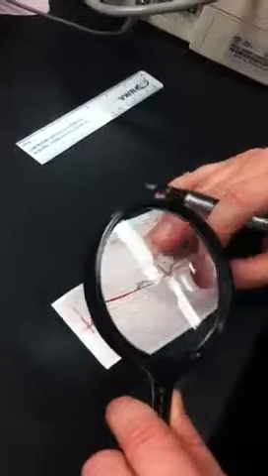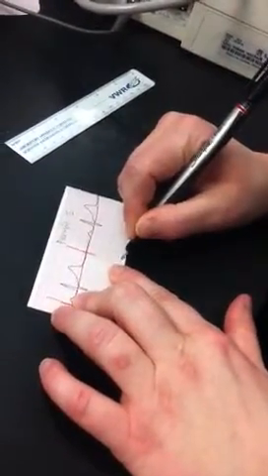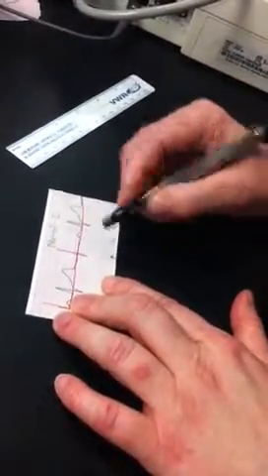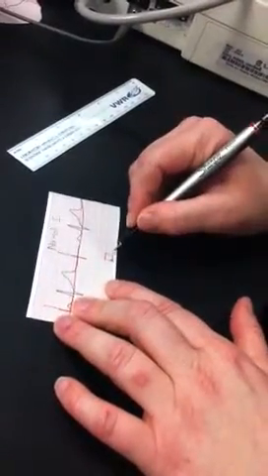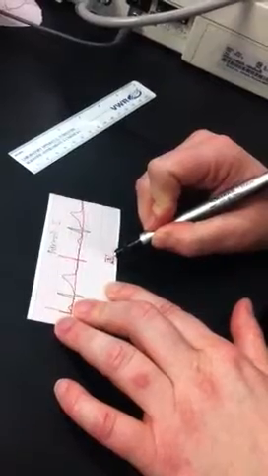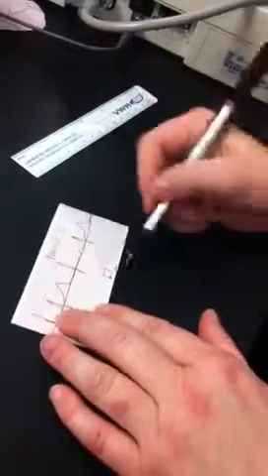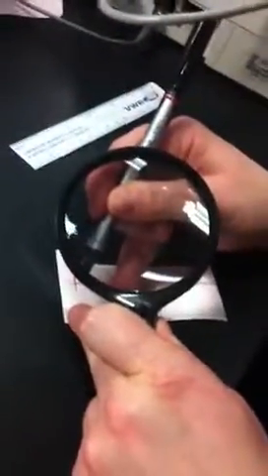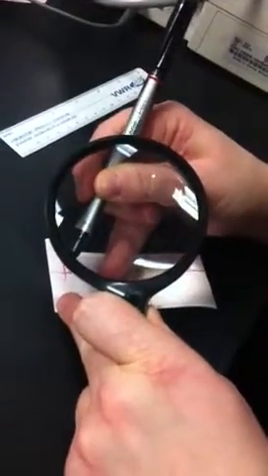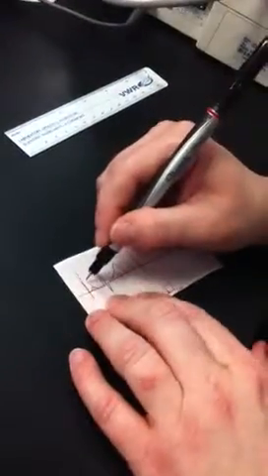Because remember, one box equals 1 millimeter. So one tiny box right here is 1 millimeter. Now, do you make out how there are larger boxes? Those are 5 millimeters, because it's 1, 2, 3, 4, 5 boxes across, so 5 millimeters. So I can just count the boxes. And that's about 1, 2, say about 2 millimeters.